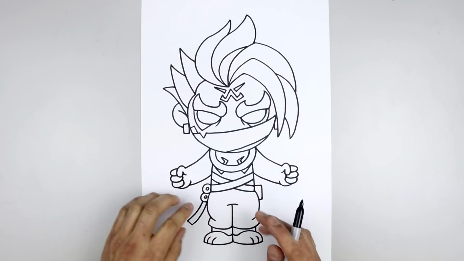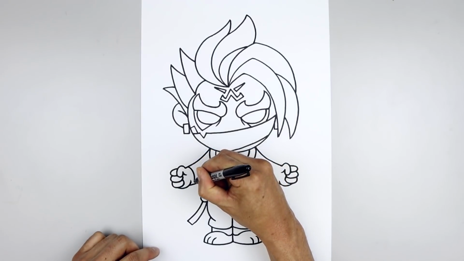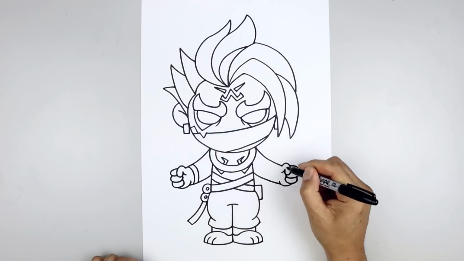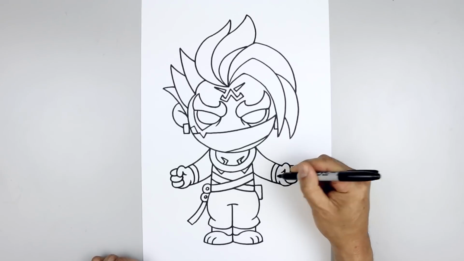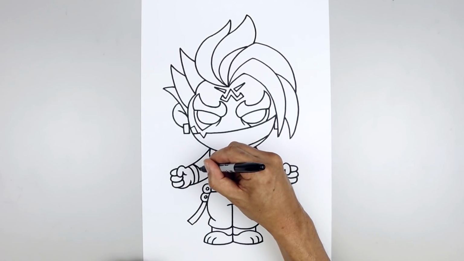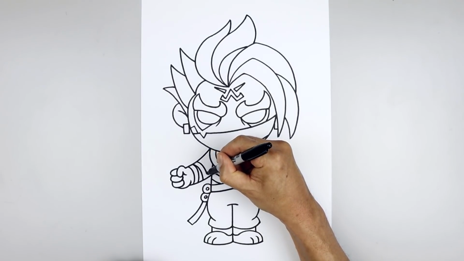Let's add some wraps across the arm. From the top of the wrist, we're going to step in, curve in, then out, step up, and draw that twice. Let's go back up to the top, curve this in and then down, step in, and draw that twice.